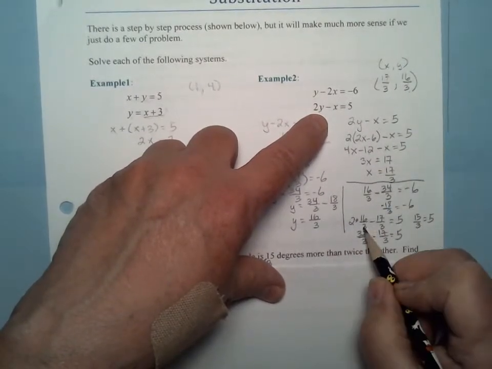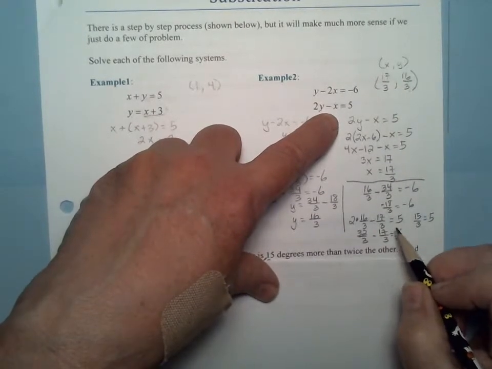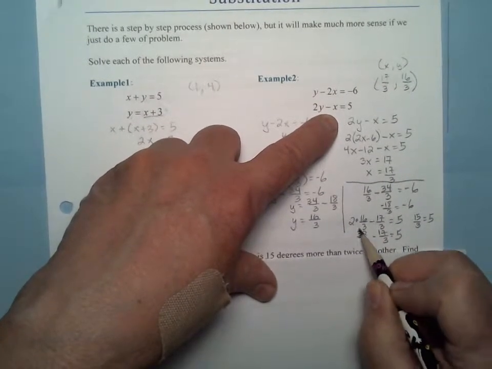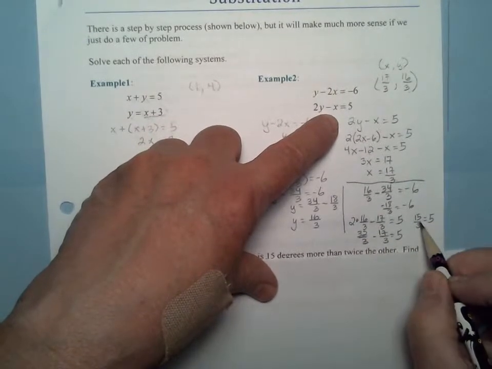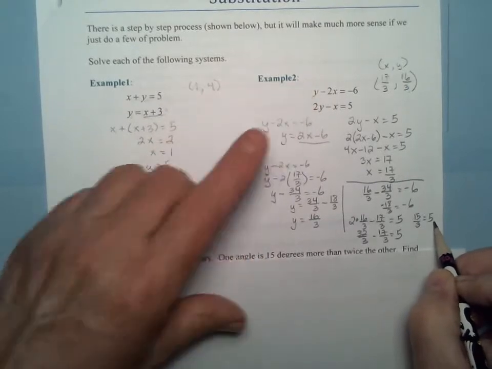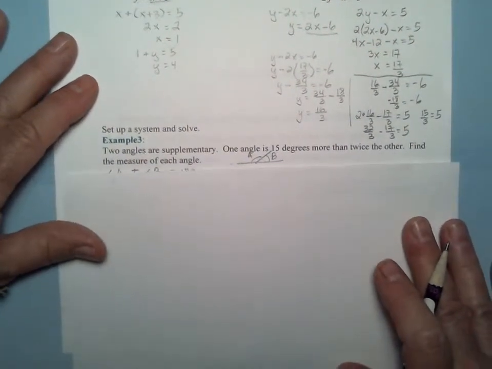2 times y, 2 times 16 over 3 minus 17 over 3 is equal to 5. I multiplied these together and I got 32 over 3 minus 17 over 3. I subtracted and got 15 over 3, and that indeed is equal to 5. So I'm really, really confident that my answer is correct.